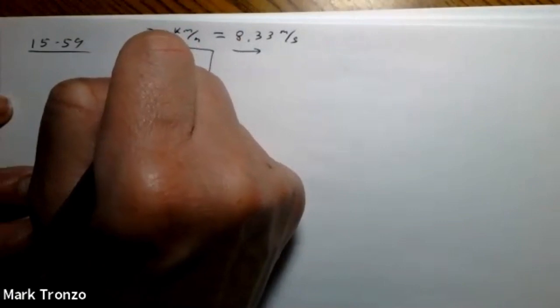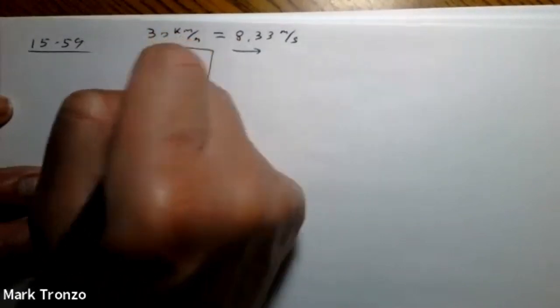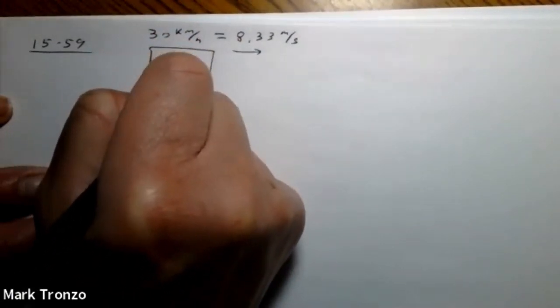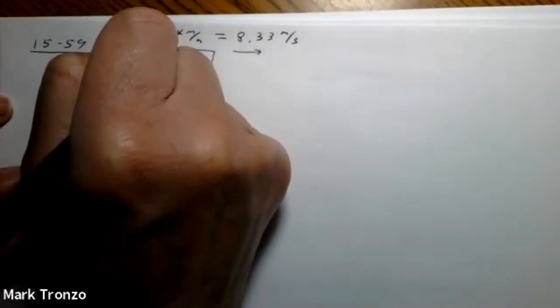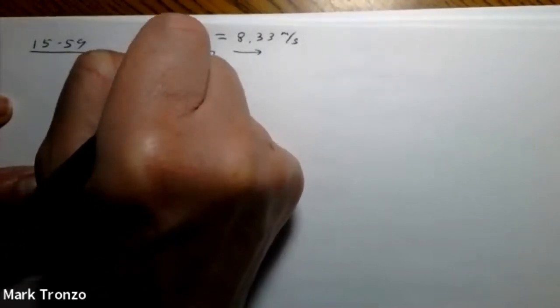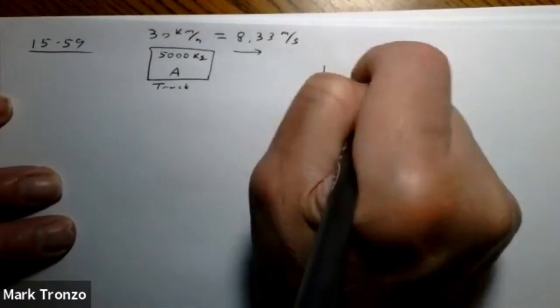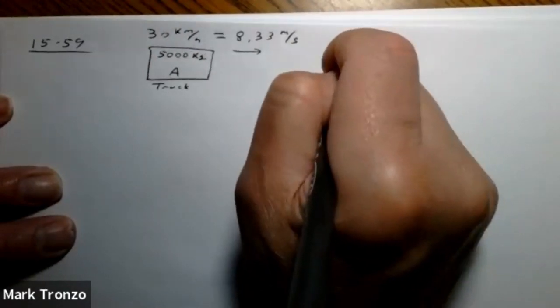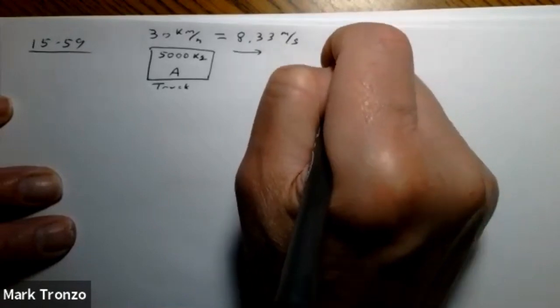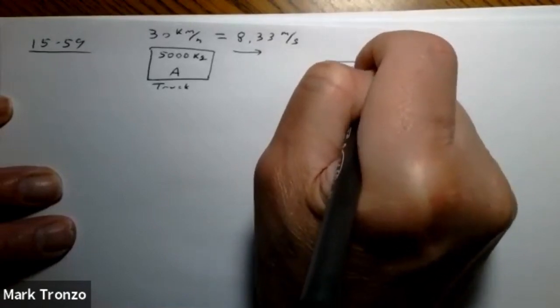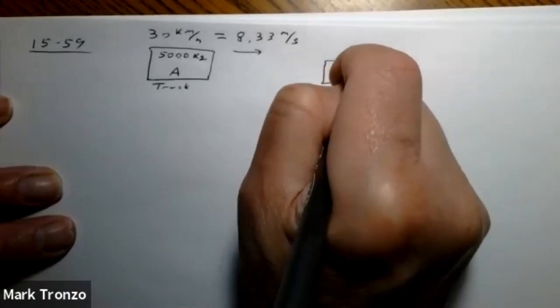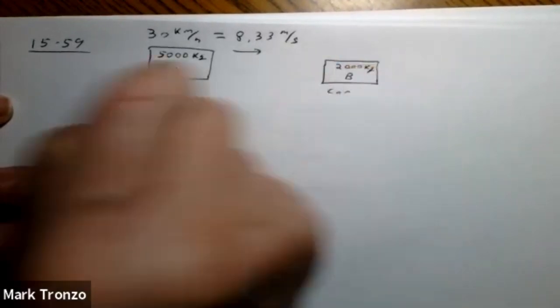I'll call this A, the truck, and it's 5,000 kilograms. And the car is 2,000 kilograms. Call this B, and that's the car.